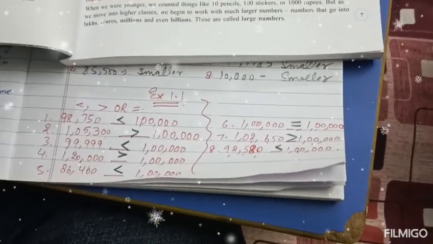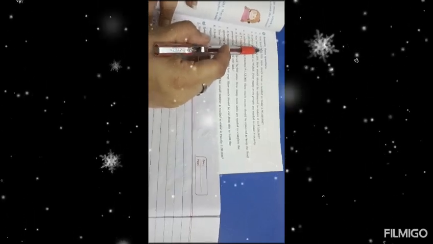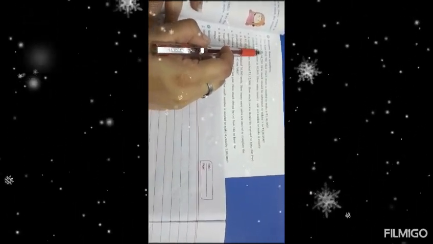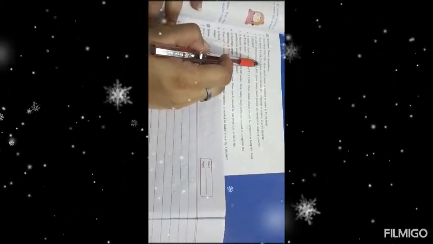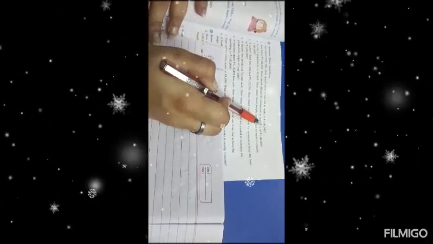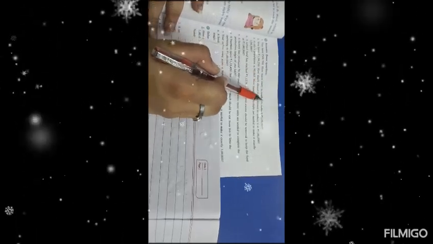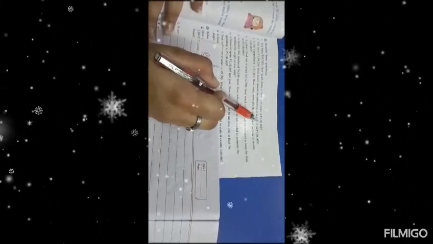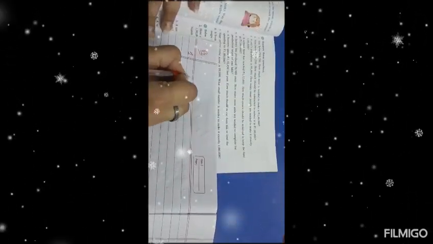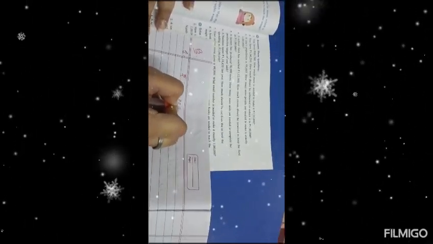Now we move on to part B of this exercise. First exercise, part B. Answer these questions. You have 89,700. How much more is needed to make it 1 lakh? आपके पास 89,700 रुपीज है, देन आपको कितने ऐड करने होंगे उसमें 1 लाख बनाने के लिए? कैसे करेंगे? First of all we take rupees 1 lakh, write it properly.